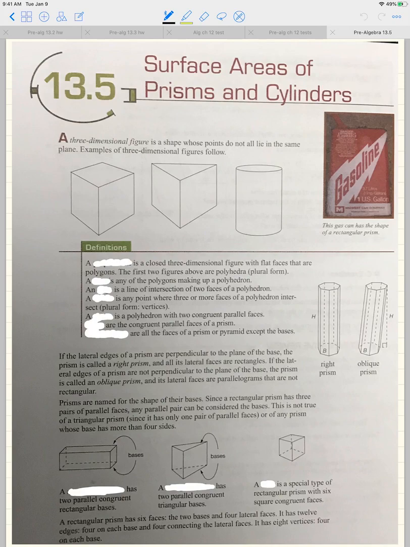So here we go. What is a three-dimensional figure? It is a shape whose points do not all lie in the same plane. Here we have three-dimensional figures, okay? So what I want you to be thinking about as we move through this section is, what do these figures look like in real life? Okay, so we could say this is an Amazon box, okay? This is a triangular block of cheese, okay? This could be a soda can, okay?